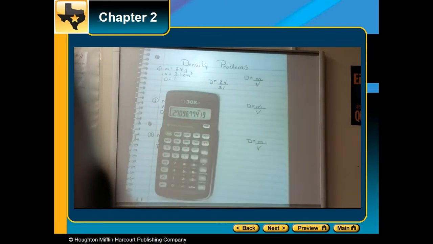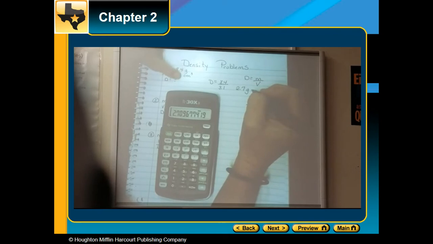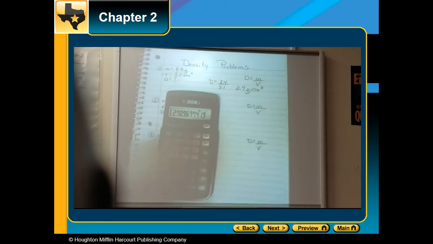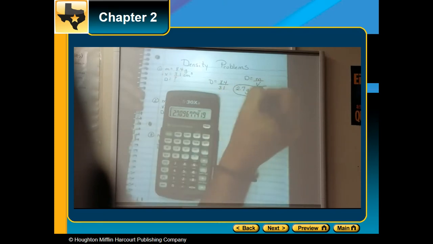Okay. Now we're still doing sig figs. So I've got 2 significant figures here, 1, 2. I've got 2 here, 1, 2. So my answer needs 2. So 2.7. My units are grams over volume, just like here, mass over volume. And you just take whatever unit is being used over here to make the density unit. So that's example problem number 1.